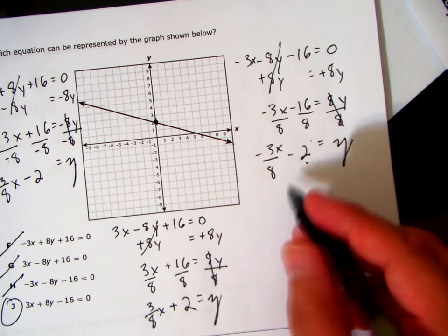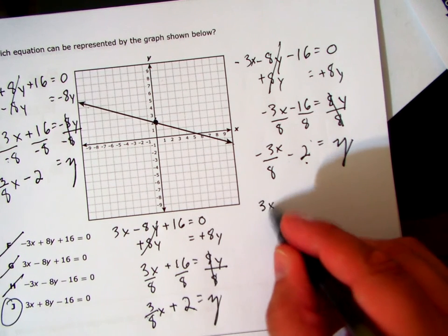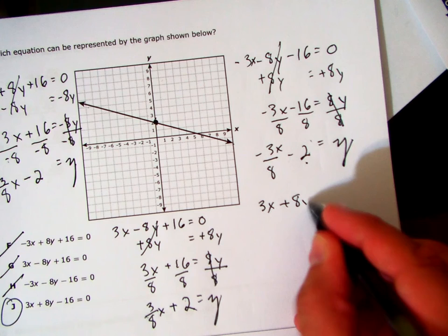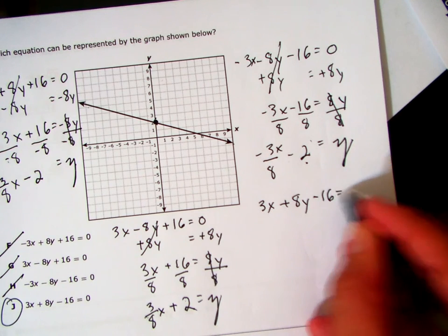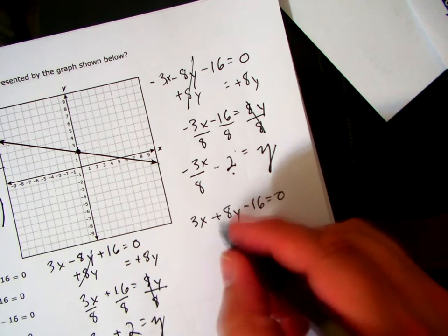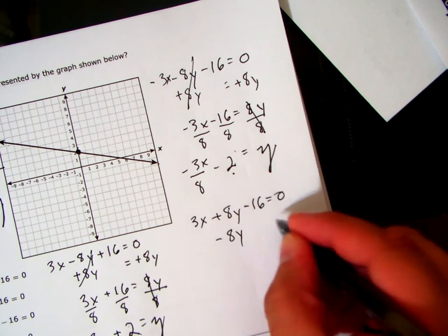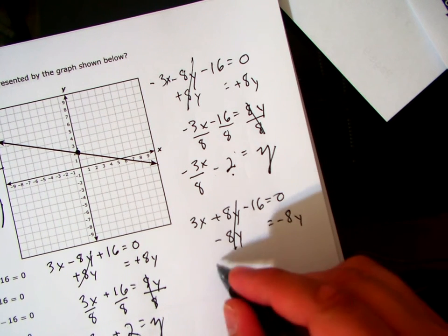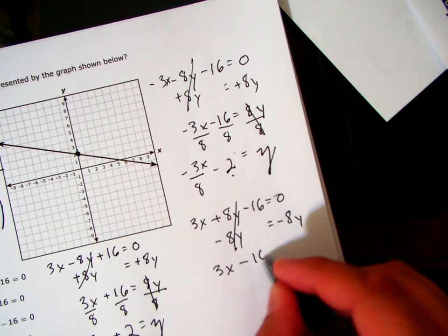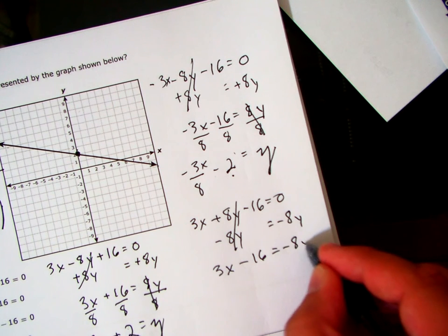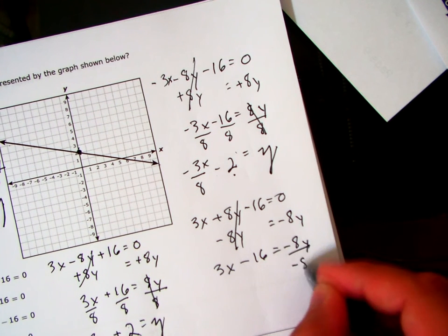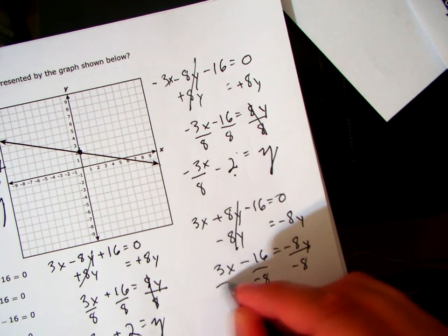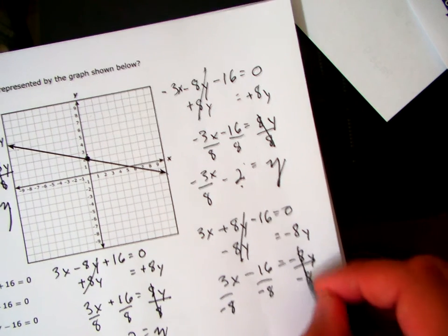Just to work it out. 3x plus 8y minus 16 equals what? This was tedious, a little bit long. Minus 8y equals minus 8y. So then 3x minus 16 equals minus 8y, divided by negative 8, divided by negative 8, divided by negative 8. That cancels. We have what, y'all?